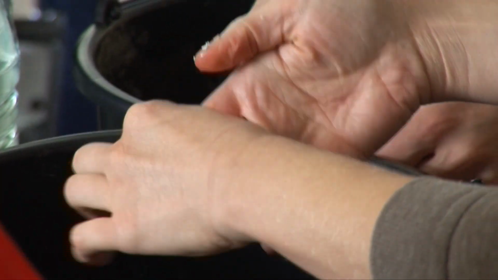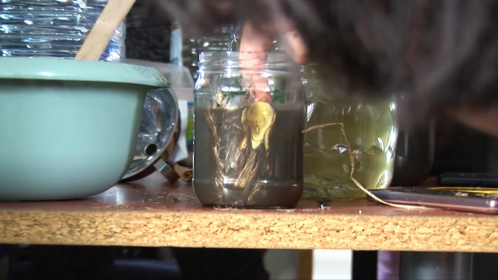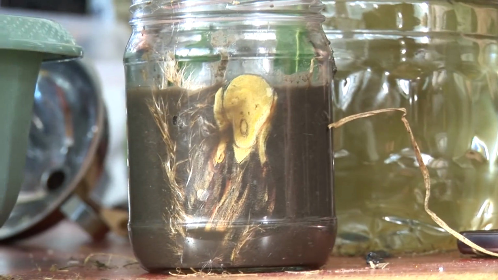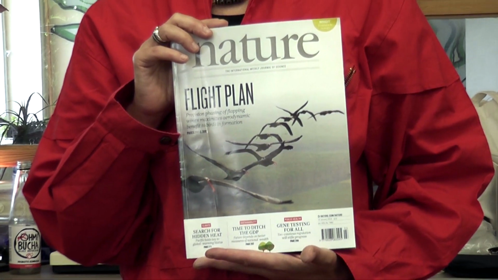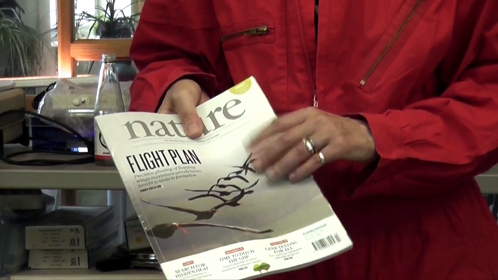So our step 2 is really to do with mixing. We'll also use some bits of paper or newspaper. We might even include from Nature an old science article that we think the bacteria might particularly like to digest. But again, this is a carbon-based material.